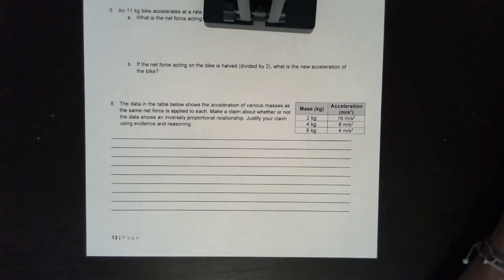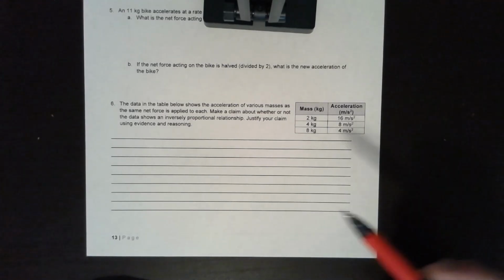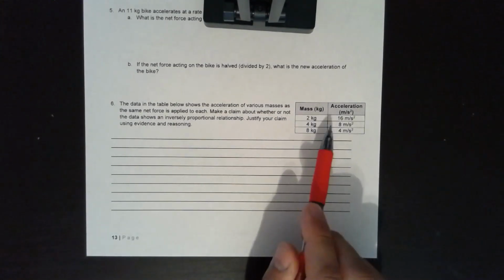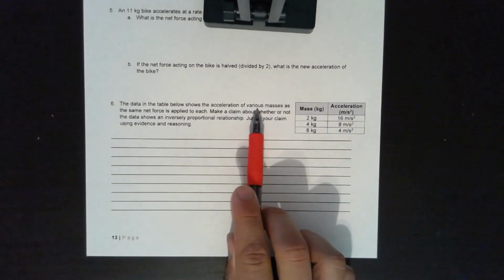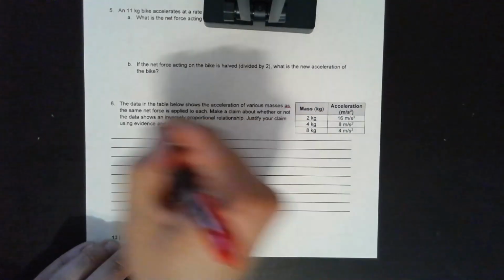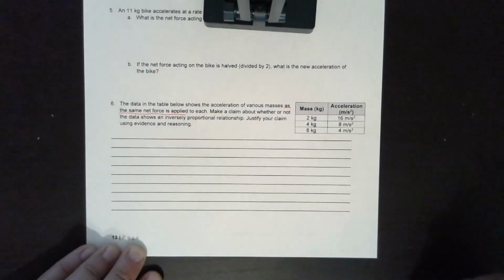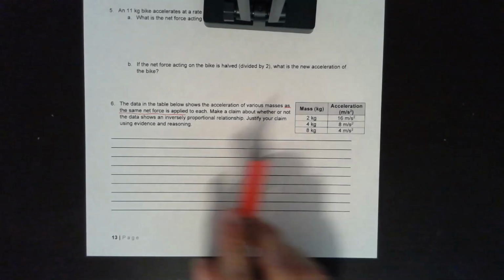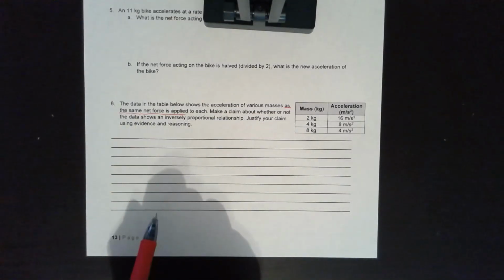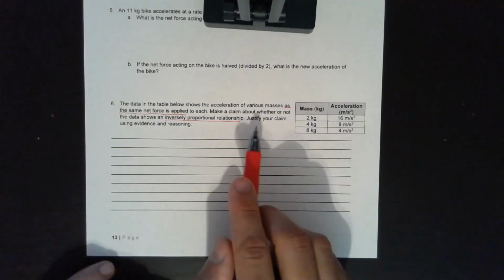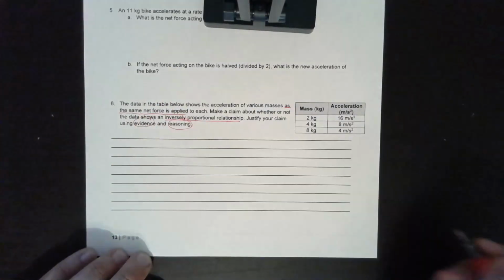This is Mr. Nunez and I wanted to show you all how to do problem number 6 on page 13 of the unit guide. The problem gives us a data table showing the acceleration of various masses, similar to the chicken problem we saw in class. The key here is that the same net force is applied to each mass. What it wants us to do is make a claim about whether or not the data shows an inversely proportional relationship, and then we need to justify it using evidence and reasoning.